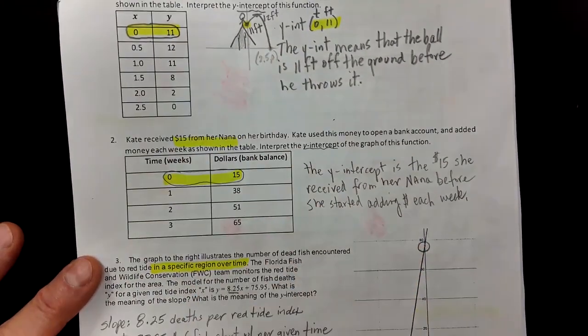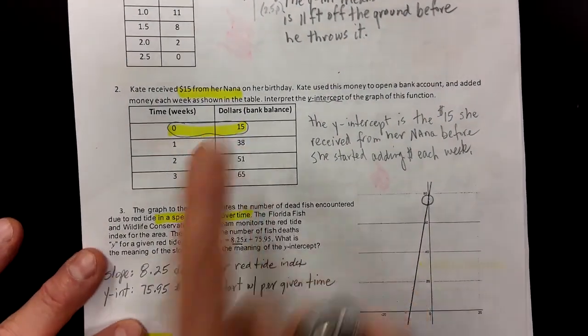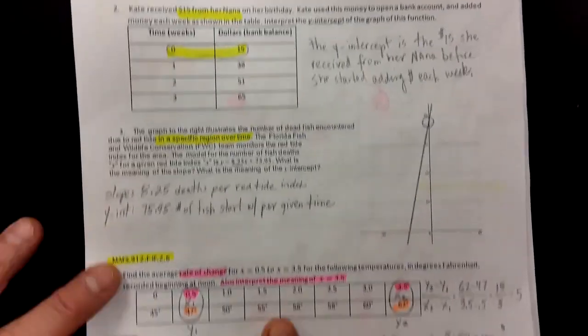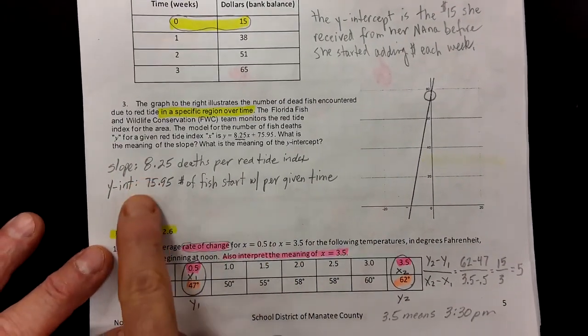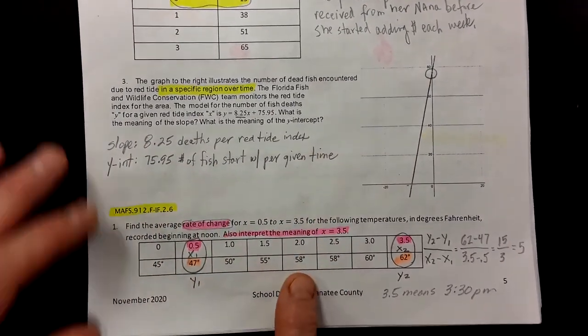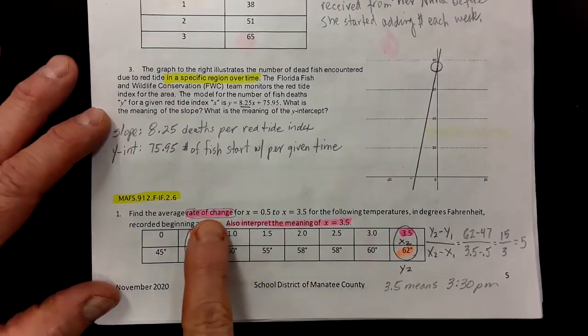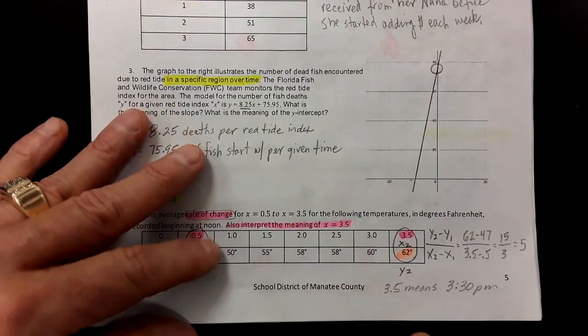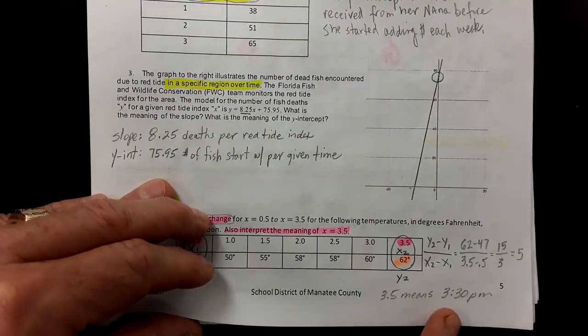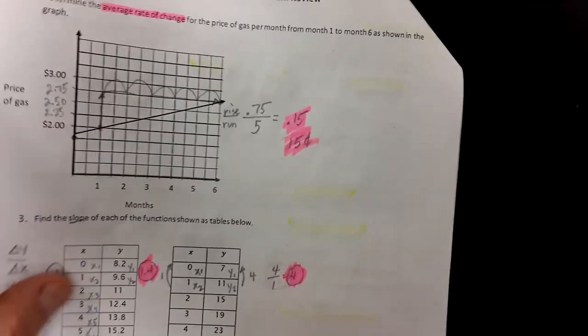ground at 2.5 seconds, and then the y-intercept here. Okay, this one's talking about the slope and y-intercept of this problem, and then here you're talking about rate of change in slope as well on 5. Trying to find that. There you go. And then you can stop the video at any time, like I said.